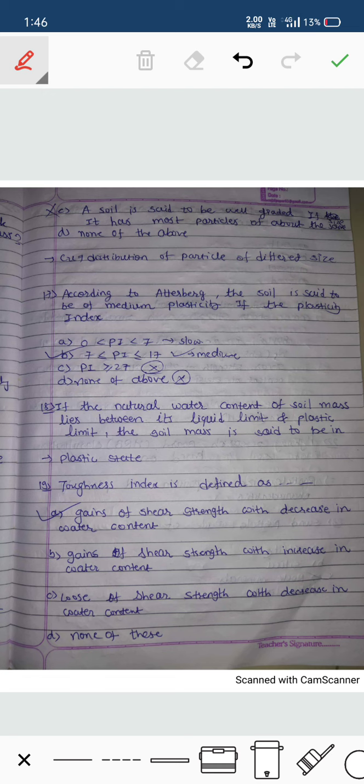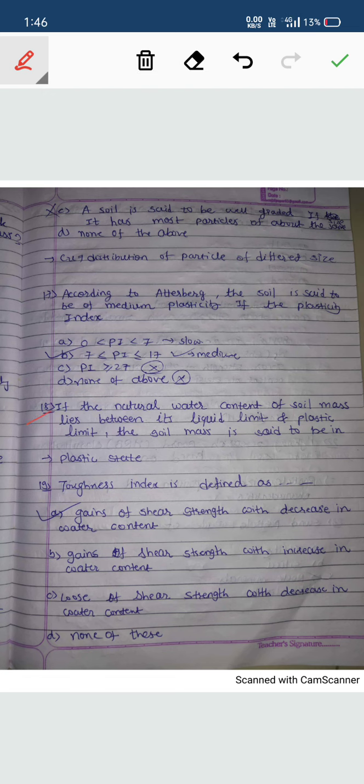Now 18: if the natural water content of the soil mass lies between the liquid limit and the plastic limit, there is the shrinkage limit, plasticity limit and liquid limit. Between these two it is called the plastic state.